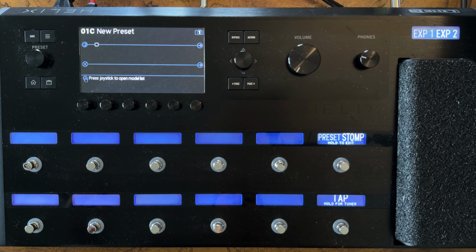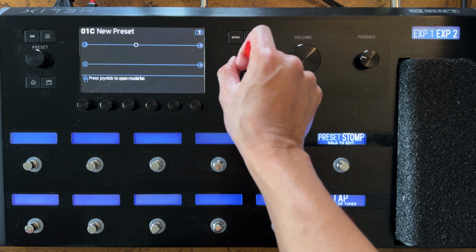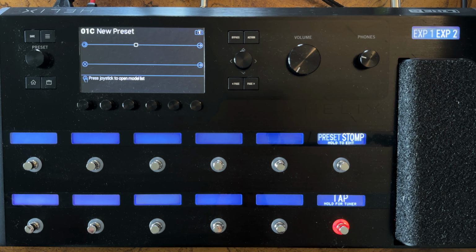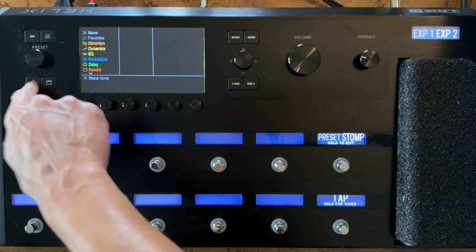And of course, this tone is going to be very uninspiring. It's basically a direct guitar sound. So definitely not something that I would want to use as a rock lead sound. So what I'm going to do is navigate the joystick to the center, and we're going to, whoops, not that. We're going to hit home again.